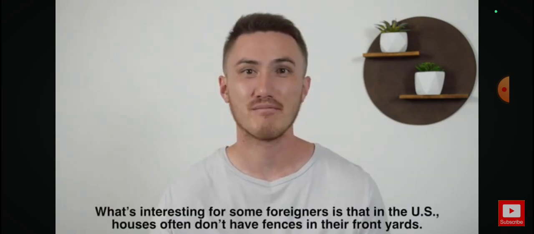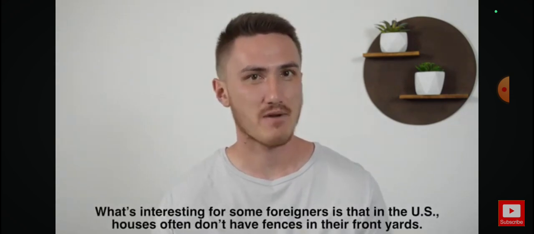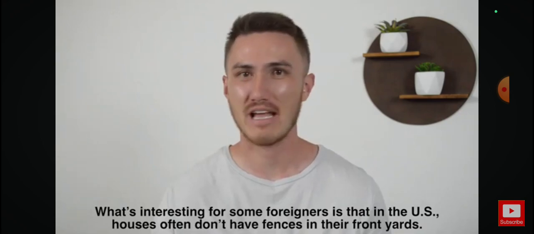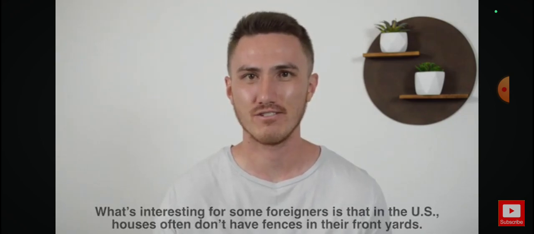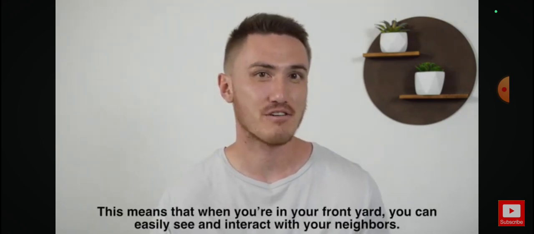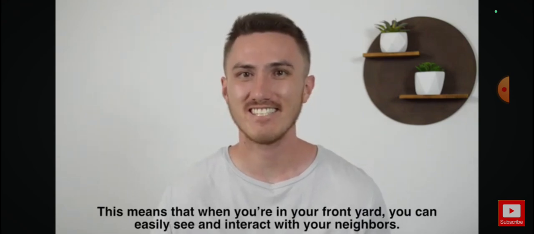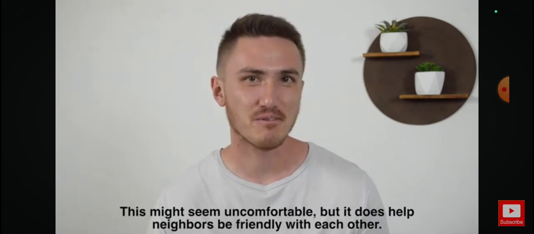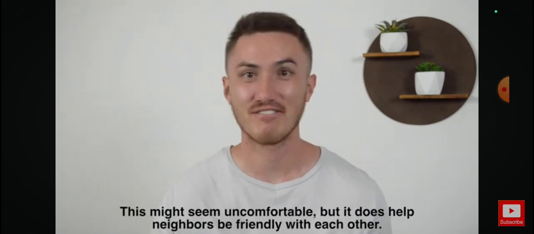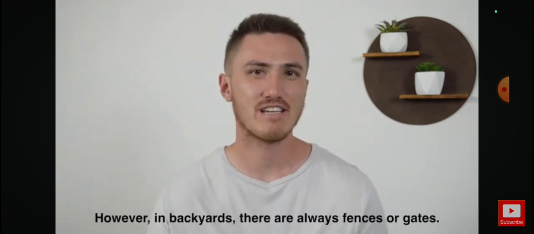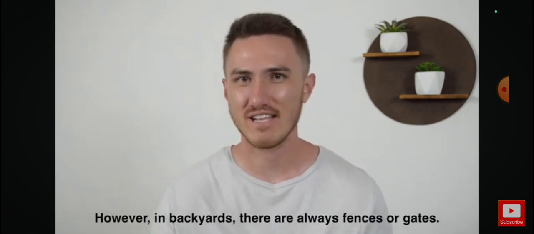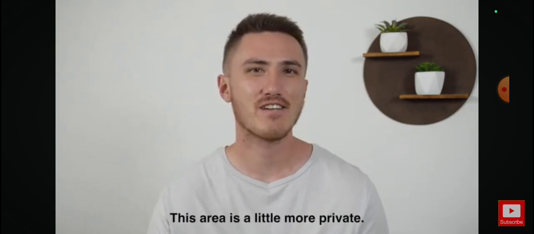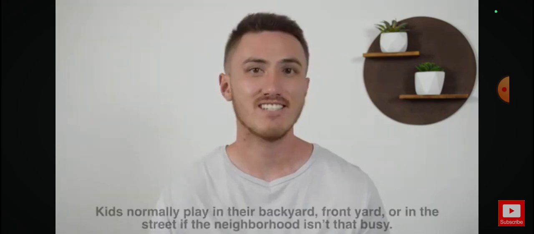What's interesting for some foreigners in the US, houses often don't have fancy fences in the front yard. This means when you're in your front yard, you can easily see and interact with your neighbors. This might make it uncomfortable, but it does help neighbors be friendly with each other. However, in backyards, there are always fences or gates. The area is a little more private.